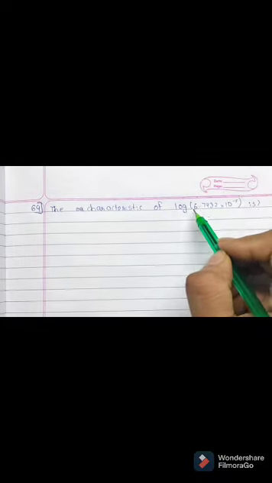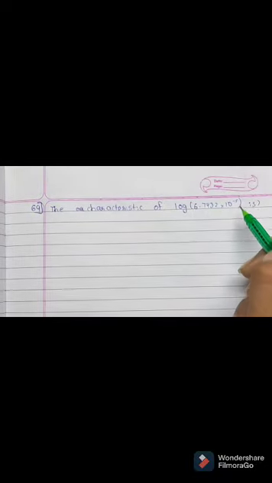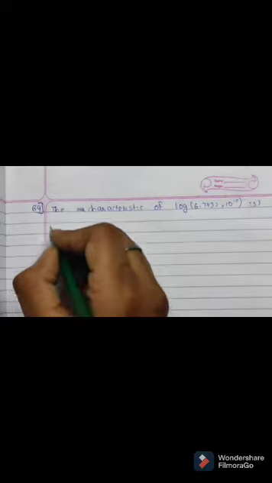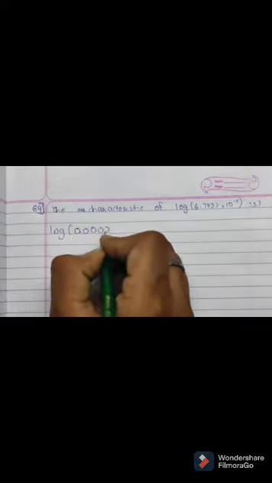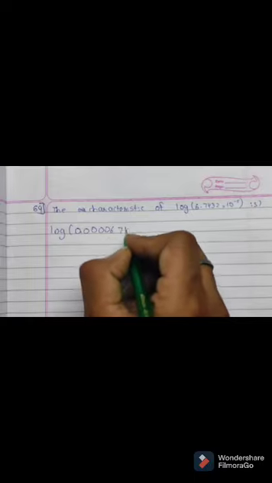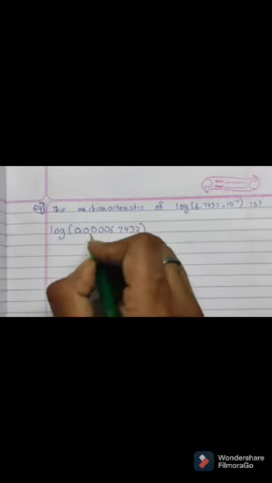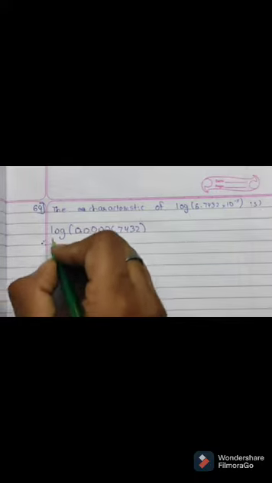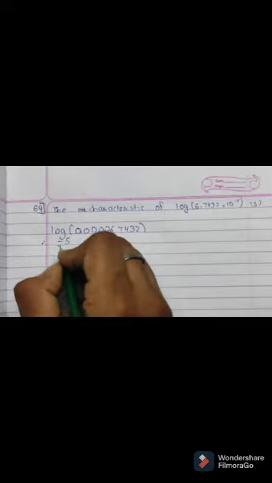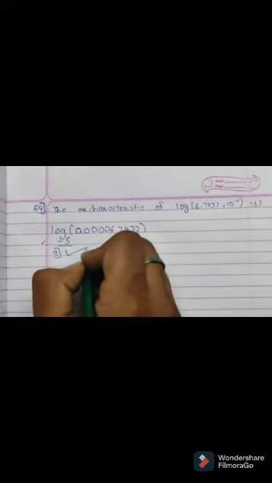Here we need to find the characteristic of log 6.7432 into 10 raised to -5. Now this can be written as log 0.0006742. Here the decimal point came forward 5 places. Therefore, its characteristic will be -5. Therefore, option A is correct.